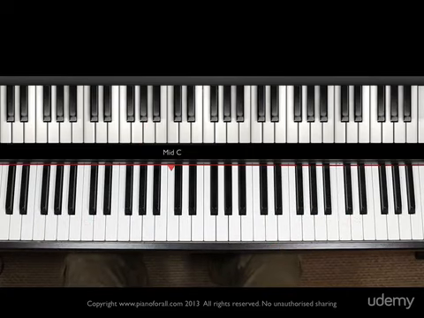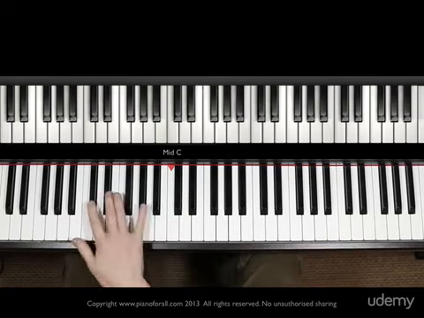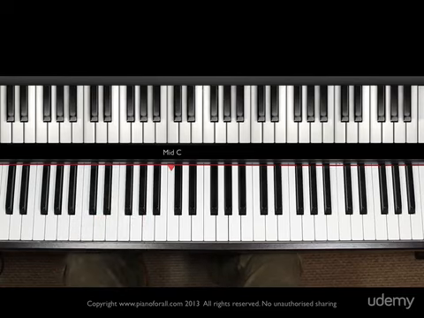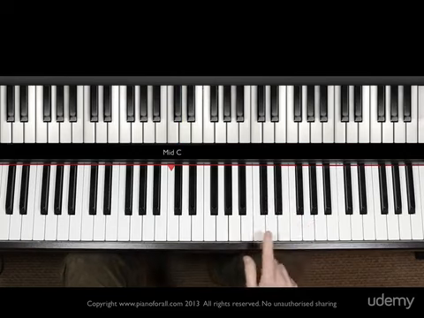B is before C in the alphabet, so you know where C is now, so that must be B. C, B, C, B. You know that D comes after C, so you know where C is, that must be D.